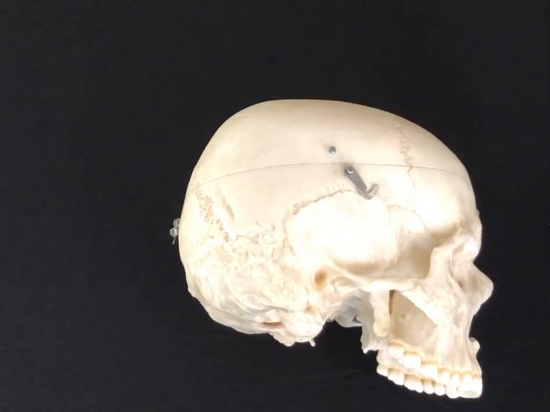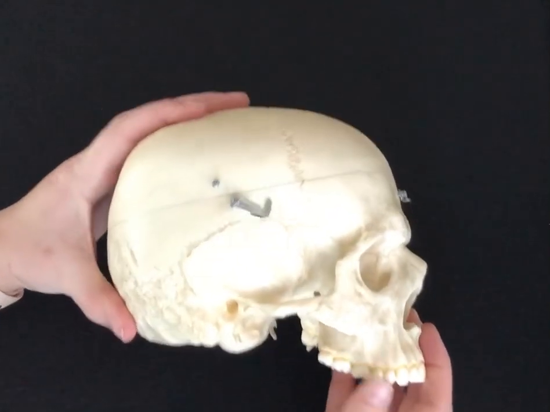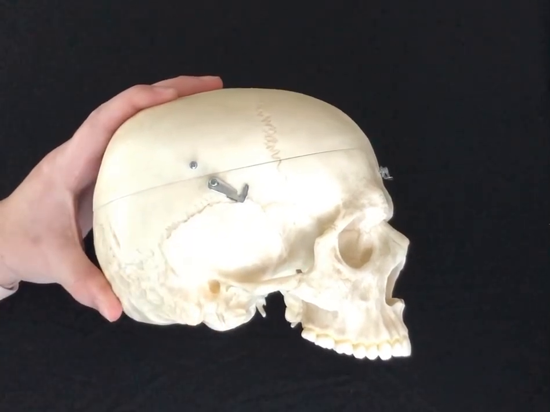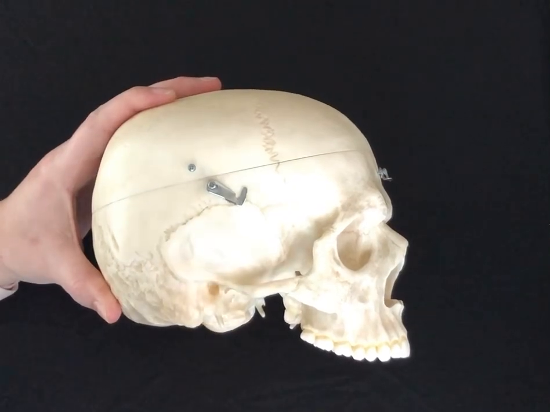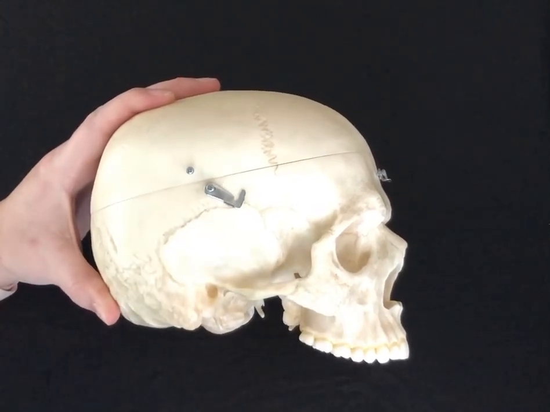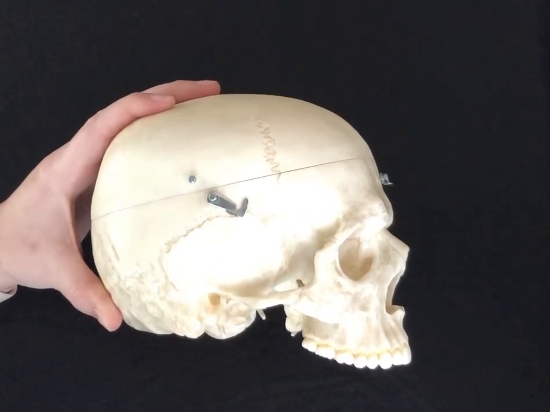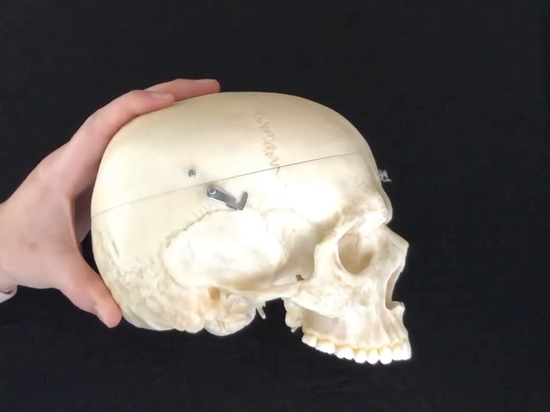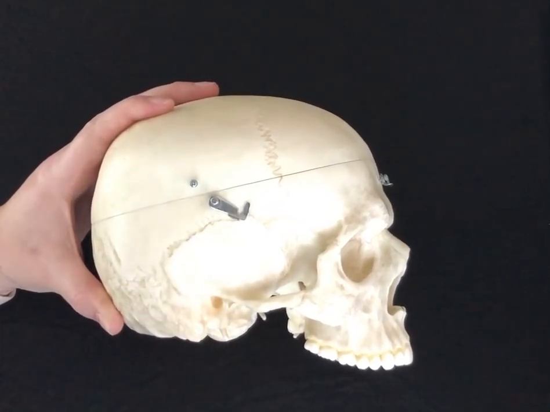So now what I want to look at from the lateral view of the skull are some bone markings that you can see that are part of the temporal bone. So this guy here. Now the temporal bone has the opening that goes into your ear canal. So we call this opening the external acoustic meatus. And meatus is just a fancy way to say it's a tunnel through the bone. So this is going into the ear.